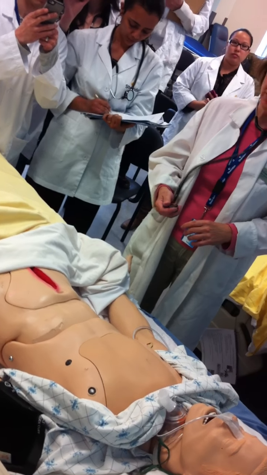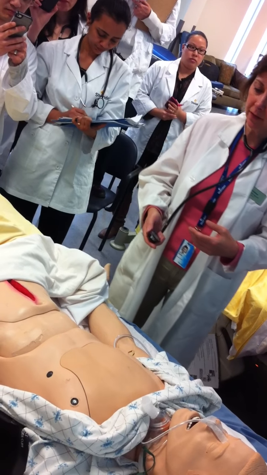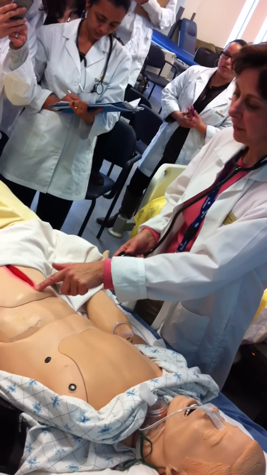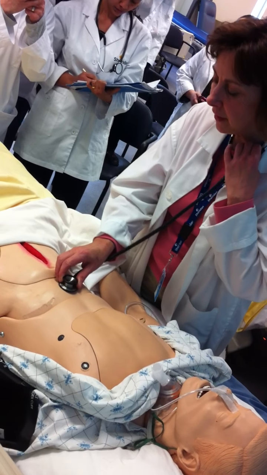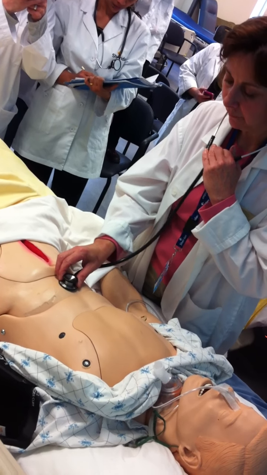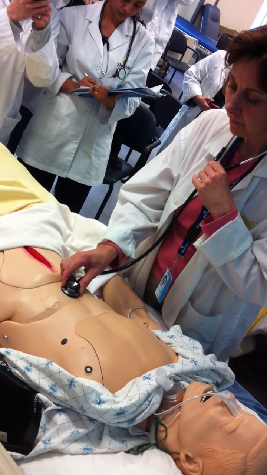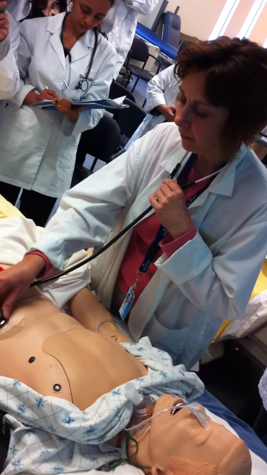Then I'm going to listen to the great vessels of the abdomen. So I know that the bifurcation of the aorta is at the umbilicus. So I'm going to listen to the aorta first, and I'm listening for a bruit or a venous hum. I'm going to listen to the renal arteries.